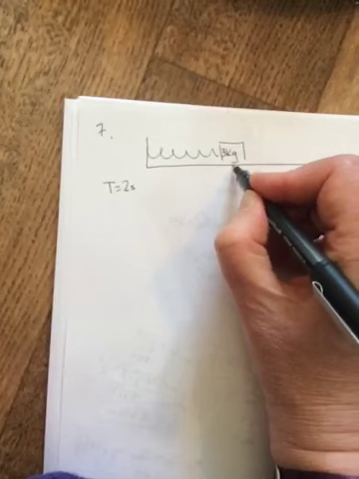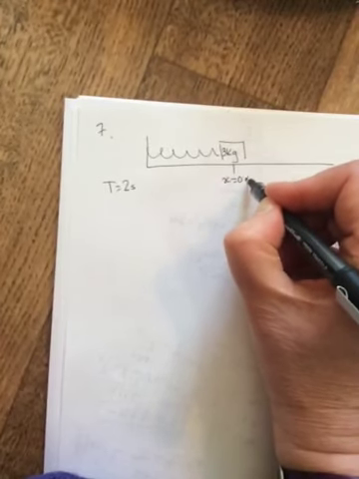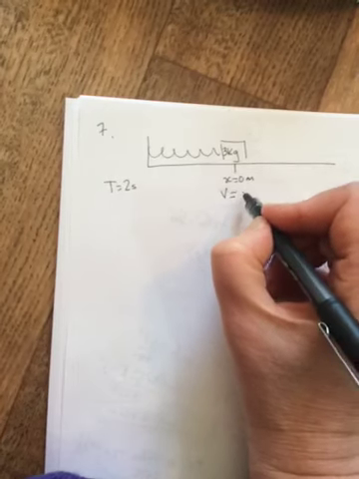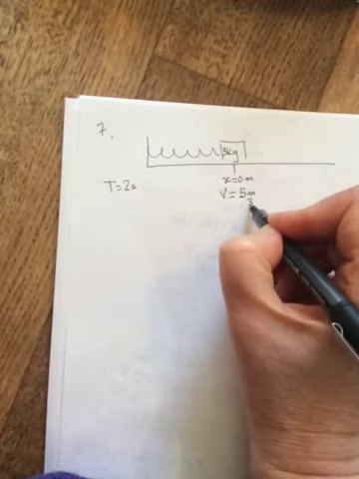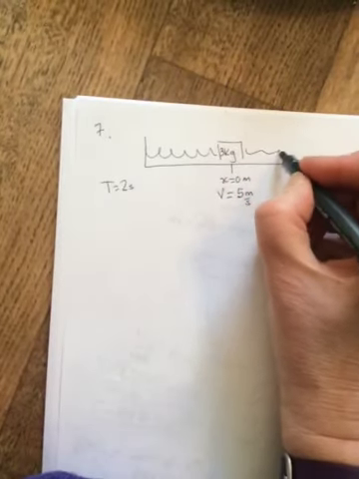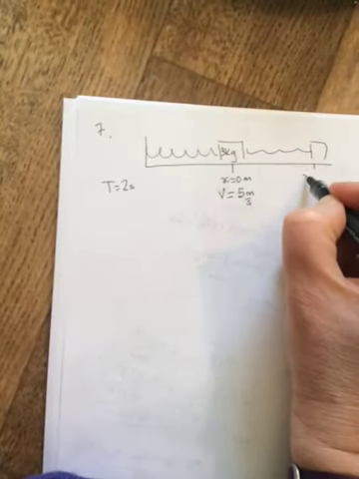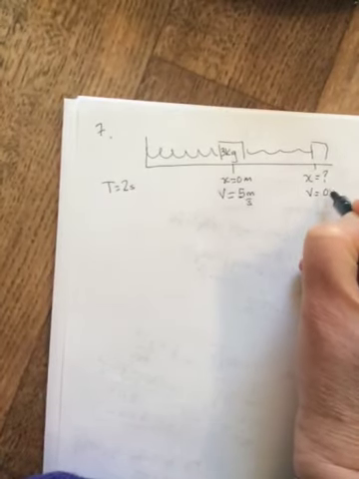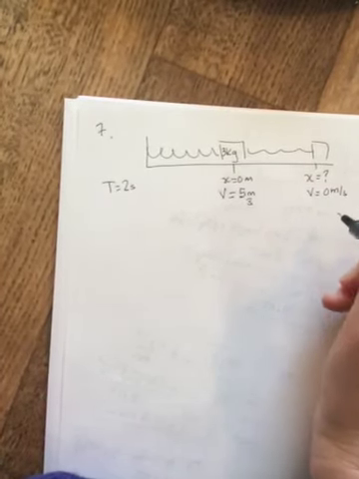The maximum velocity, so here where x equals 0, the maximum velocity is 5 meters per second. What is the amplitude of the oscillation? So how far out do you pull it out here? x equals what? When out here, v equals 0.